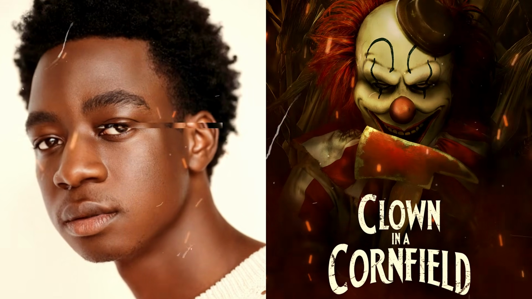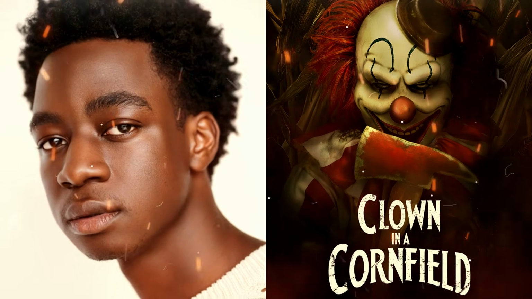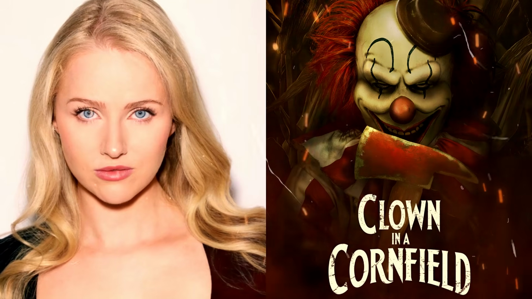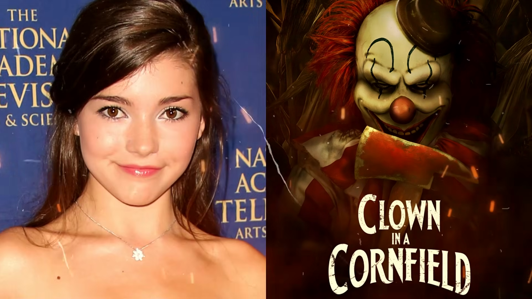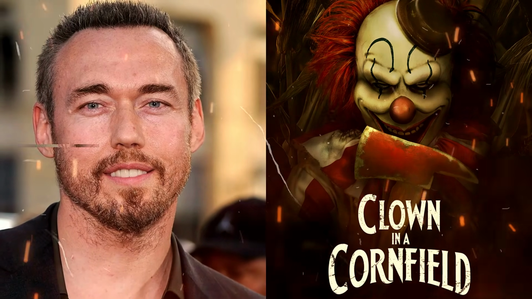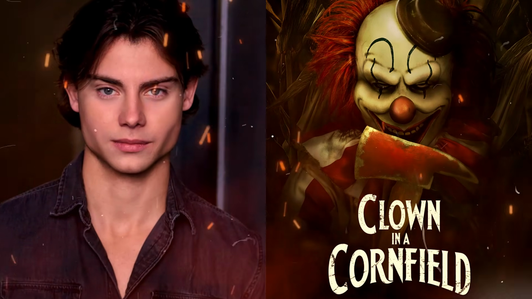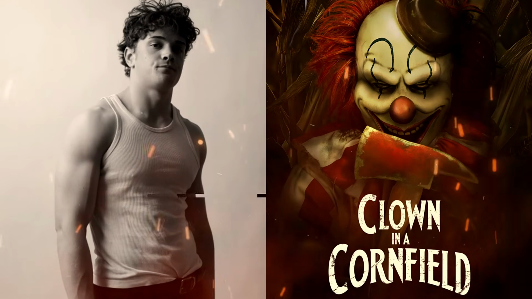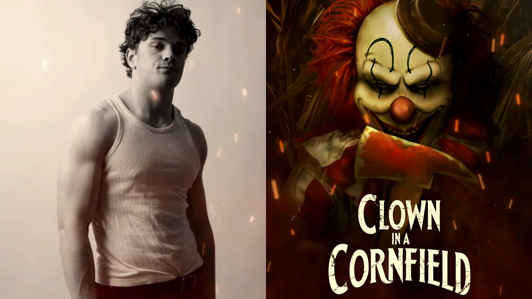The pacing of Clown in a Cornfield is a crucial element of its success. Rather than racing into violence, Craig allows the tension to simmer. The first act spends time developing the new girl Quinn Maybrook, her relationship with her father, and the uneasy dynamics between the town's older generation and the rebellious youth. This slower start pays off later when the film explodes into chaos, making the violence feel more shocking and earned. The director manages transitions between quiet dread and high-energy chase sequences with precision, never losing narrative coherence.